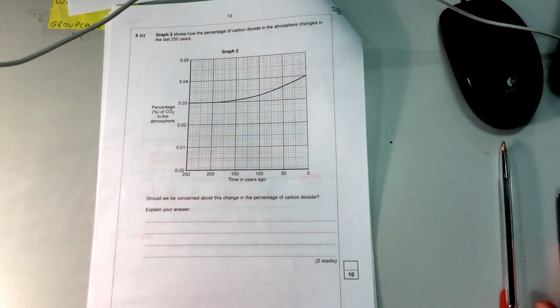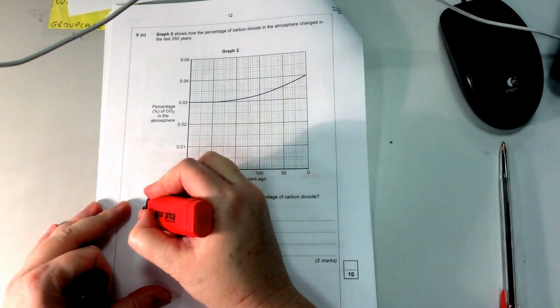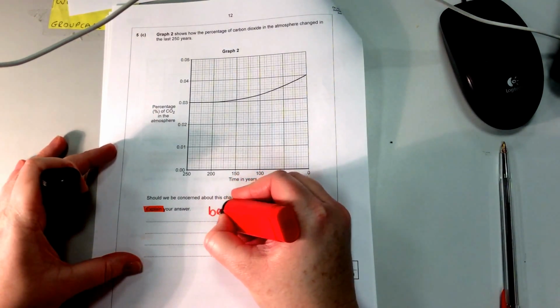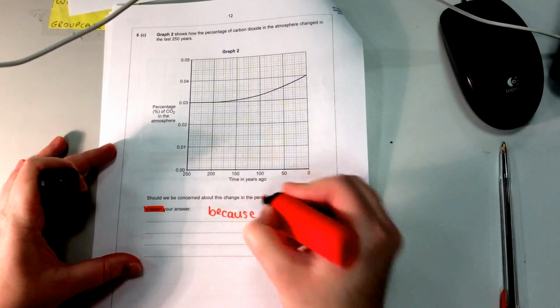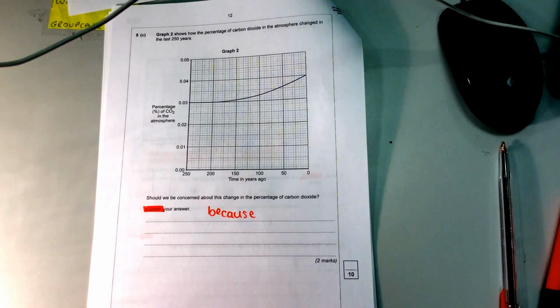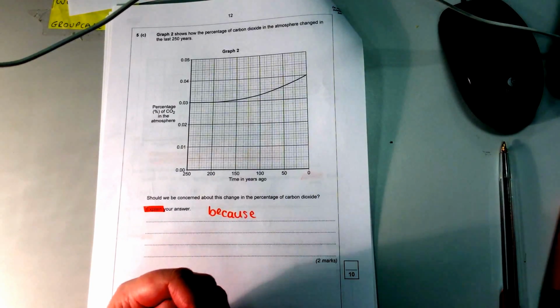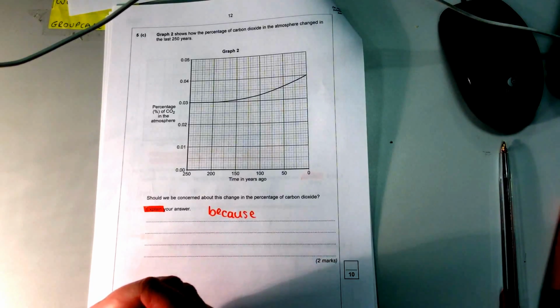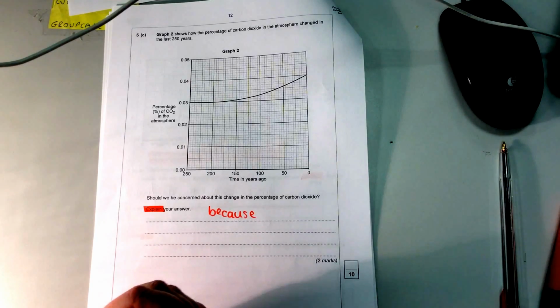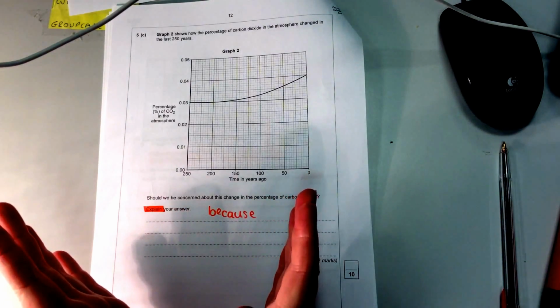Because I've got the command word here, it's saying explain. You're going to have to say why. So you need to use the word because, or therefore, to actually explain your answer. Okay, if you're going to go along the lines of yes, we need to be worried about this, because any increase in carbon dioxide is causing global warming, or causing global warming to increase. You can express the opinion of that.